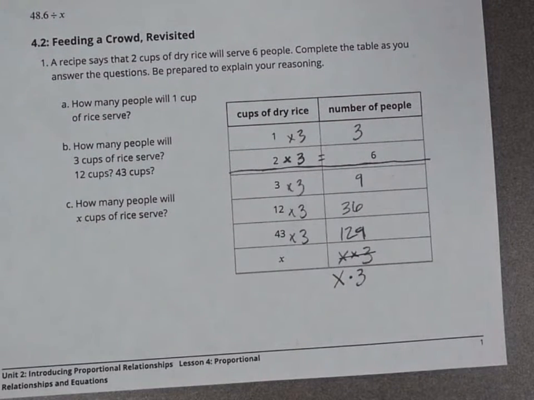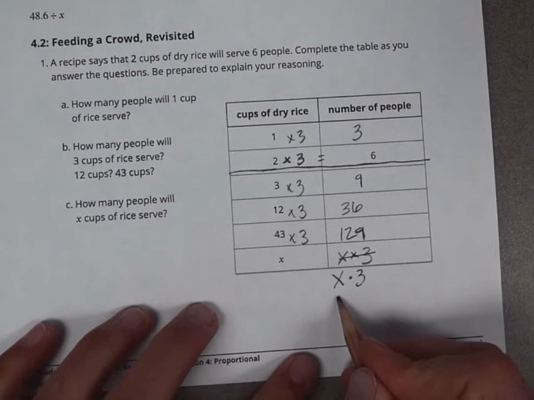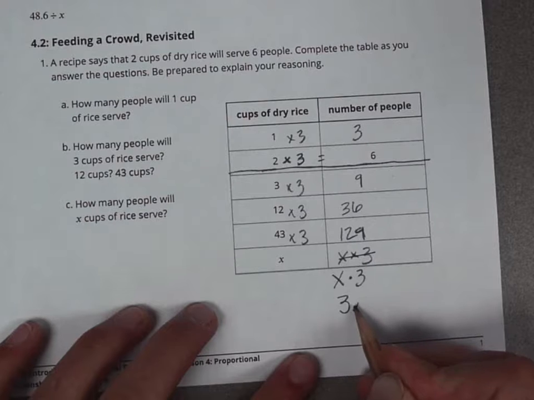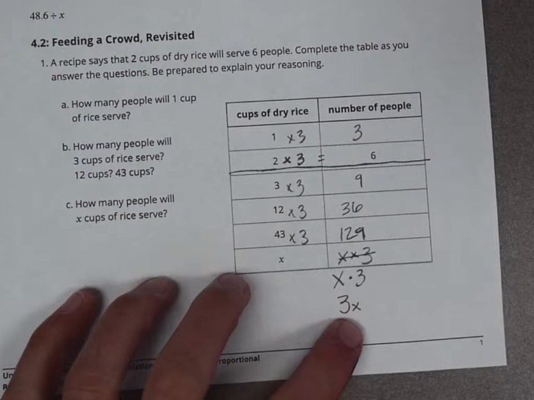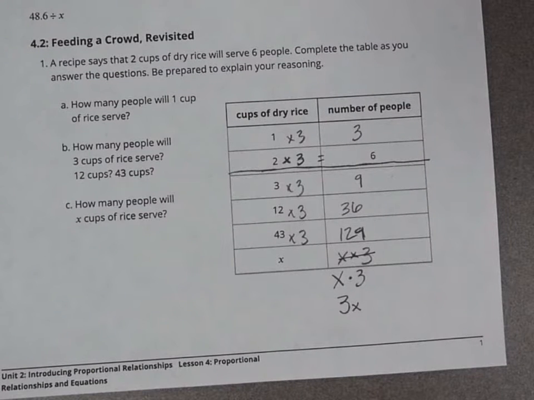We could do that. But in algebra, an easier way to do it is if we put the number first, followed by a letter just to the right of it. If I read that, I say 3x, and I read that as 3 times x. So that's how I would write this. I would write this as 3 times x.